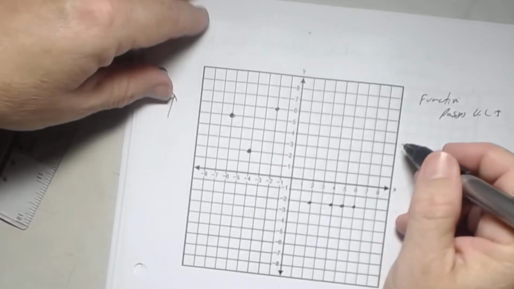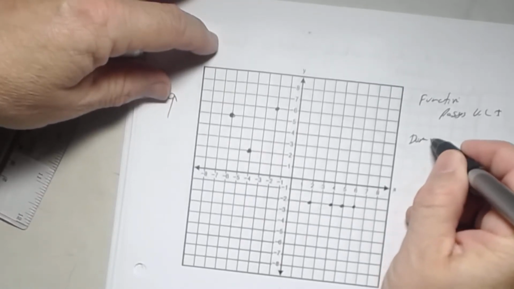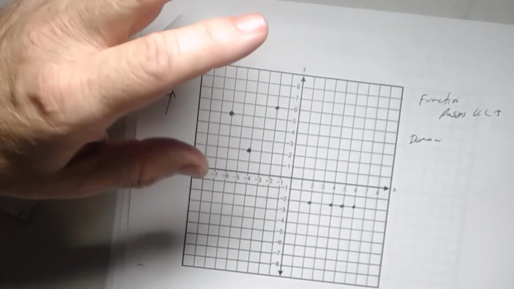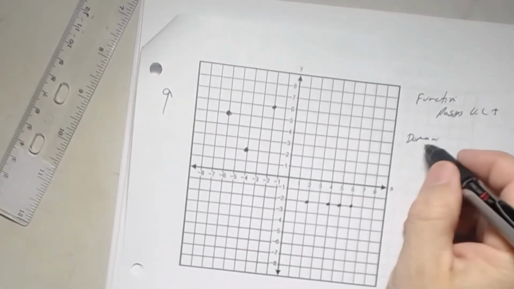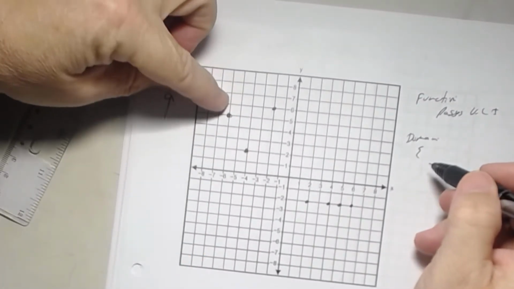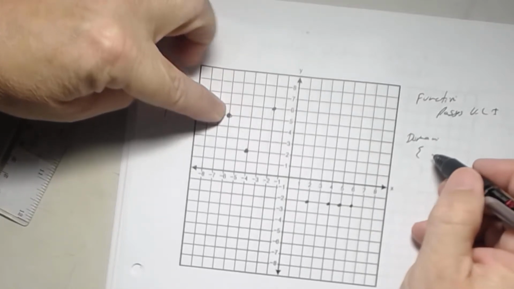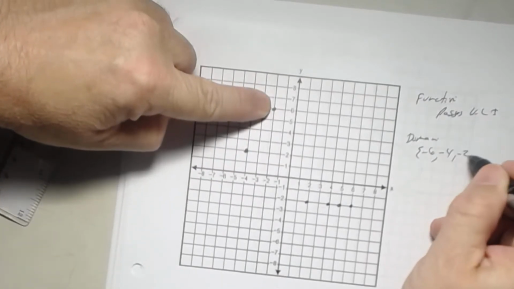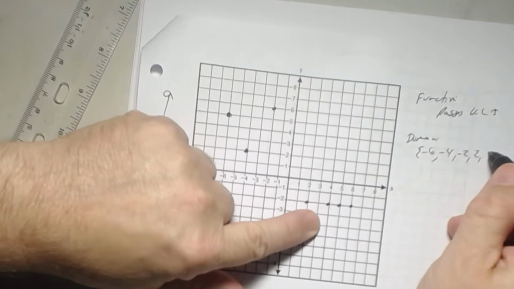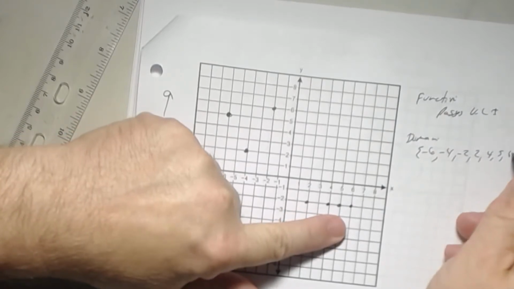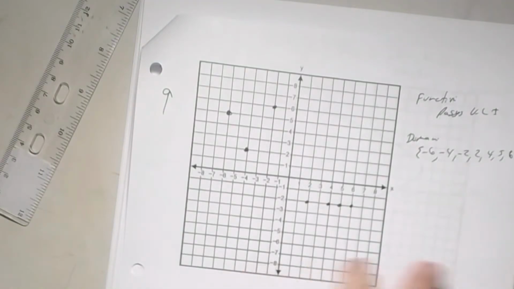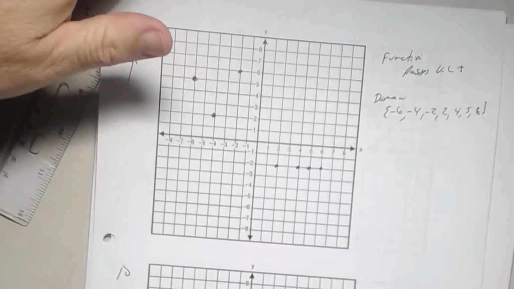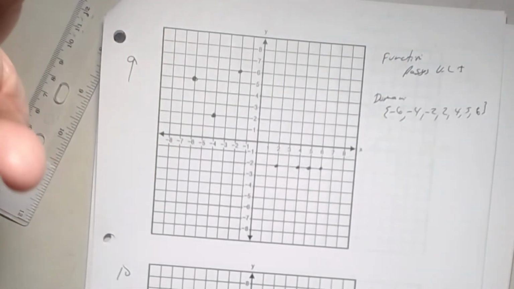These are easy because it's just a finite set. For the domain, you just tell me what your x coordinates are. You don't have to put them in a certain order. It's when you do interval notation that you go from small to large. The x values are -6, -4, -2, 2, 4, 5, and 6. Since it's a finite set, use braces, not parentheses.